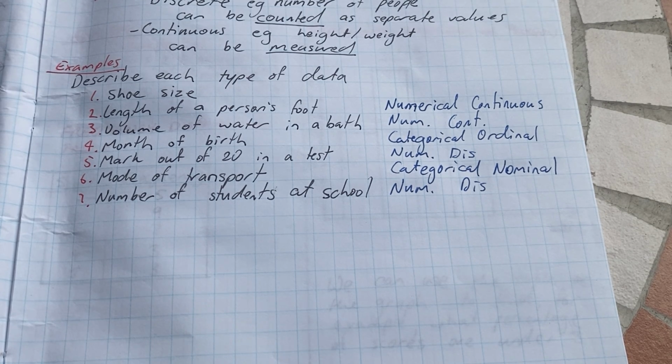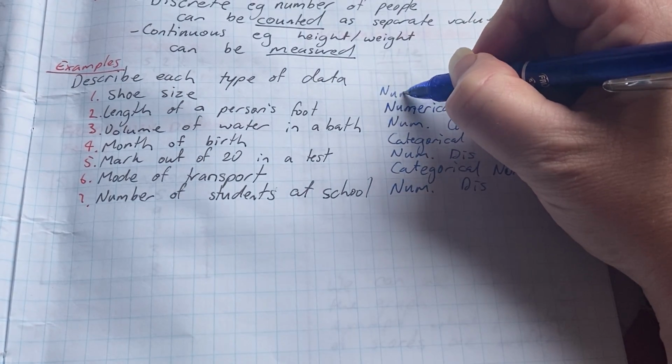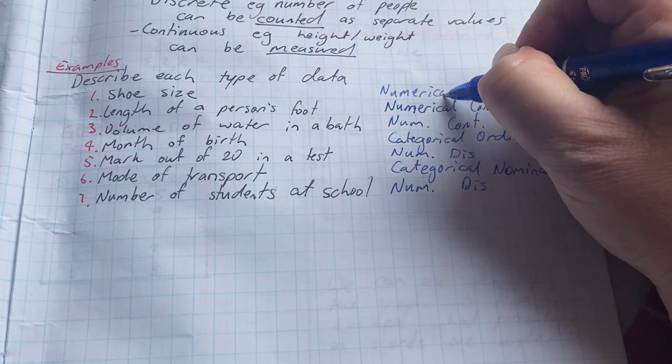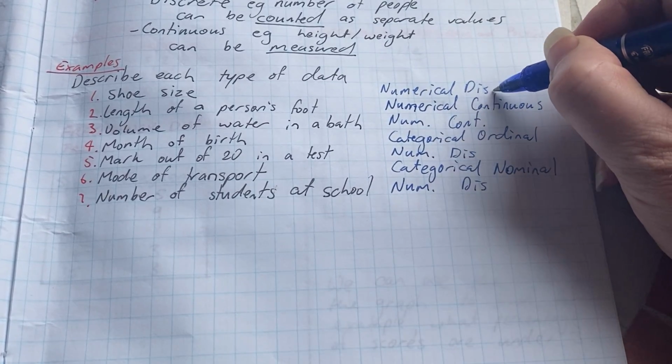I've also seen arguments for it being ordinal data. Let's just stick to what your textbook says for now. So we will put it as numerical discrete, but there's certainly some vagueness sometimes with some of these categories.